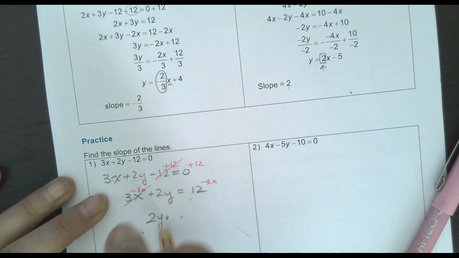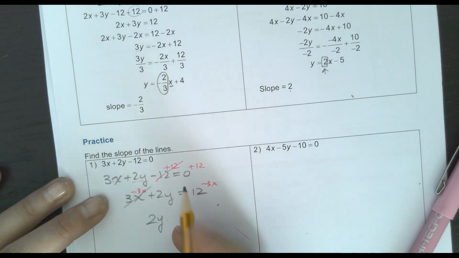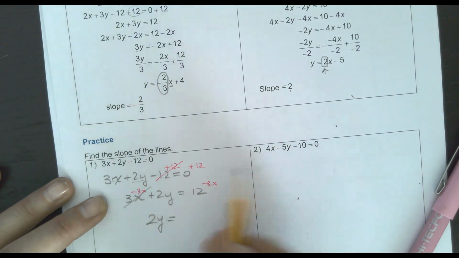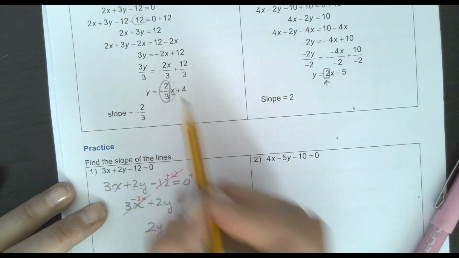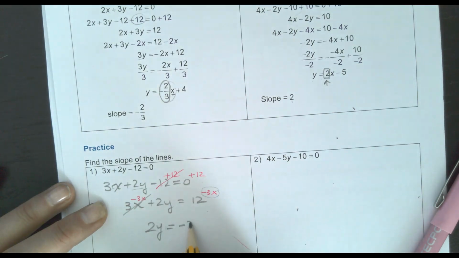But stop. Don't write this one out the way you have it here. When it's in slope y-intercept form, you want the x term first. So write this one first. And because there's nothing in front of the 12, that really means it's a plus 12. So always write your x term before and your constant term after.